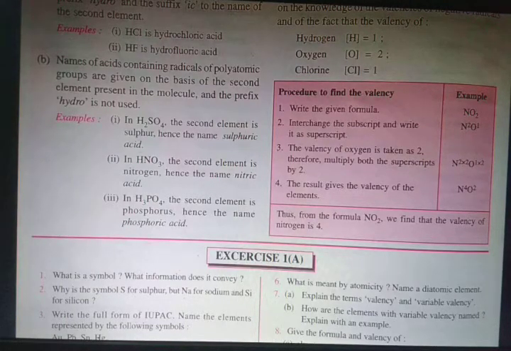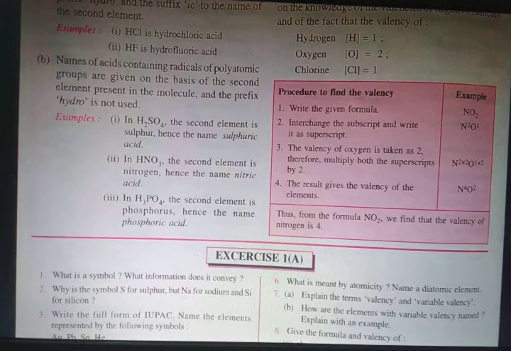It will create a lot of confusion about which particular element we actually want to mention, and if the symbols become common, then it will be total chaos. So for that reason, different symbols are used for elements having the first letter in common.